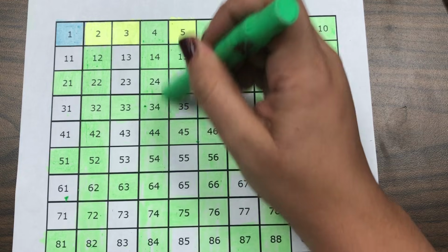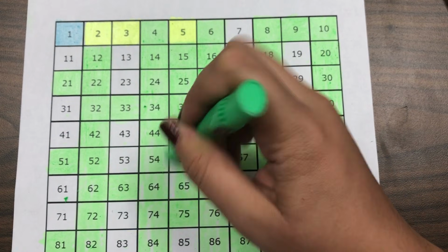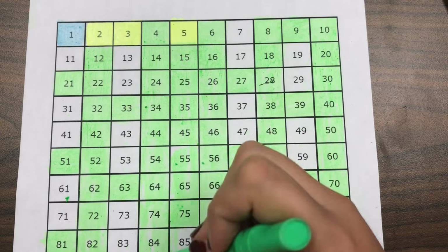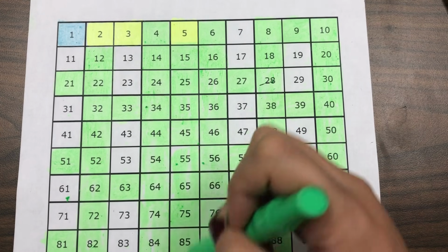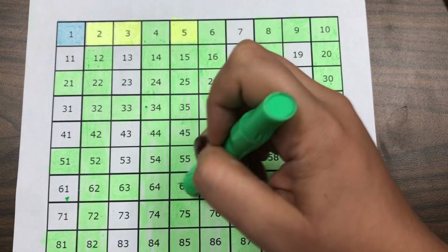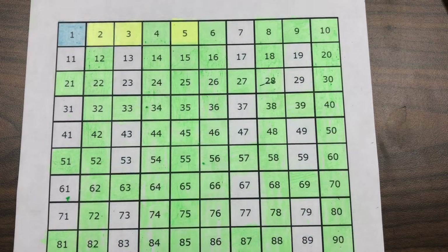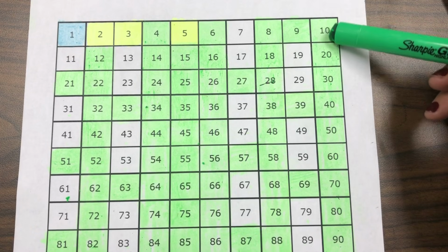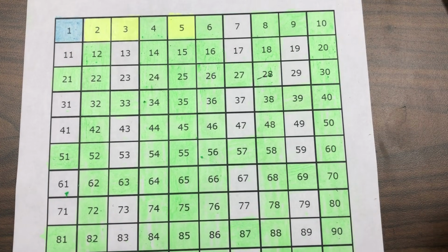So we're going to color this entire row. Now, all of the ones that have 0 at the end are already colored, so we don't have to worry about those.